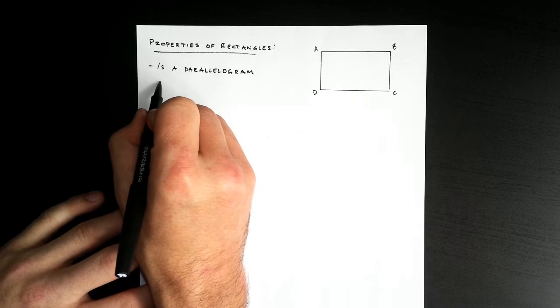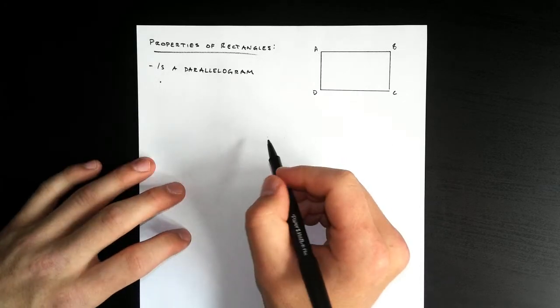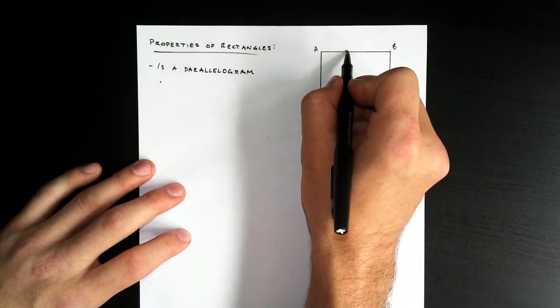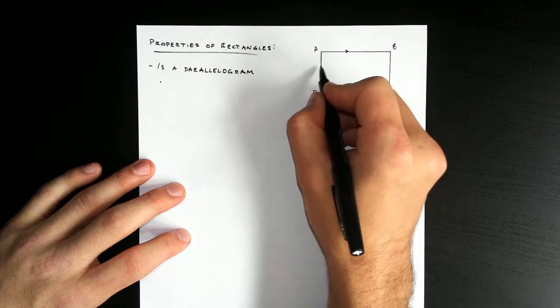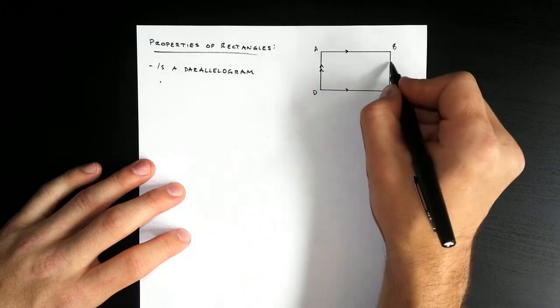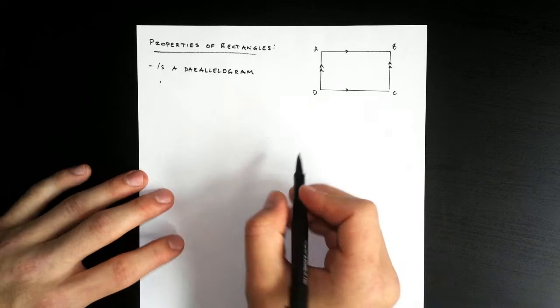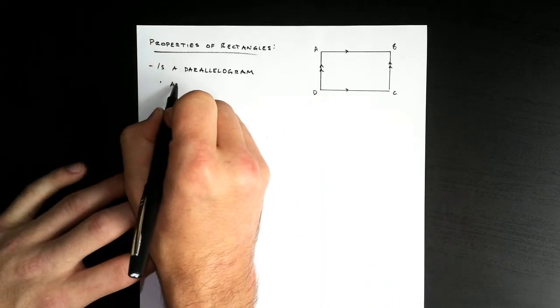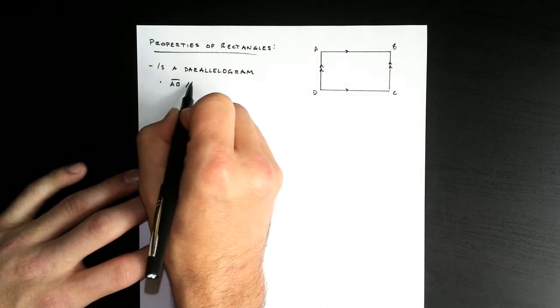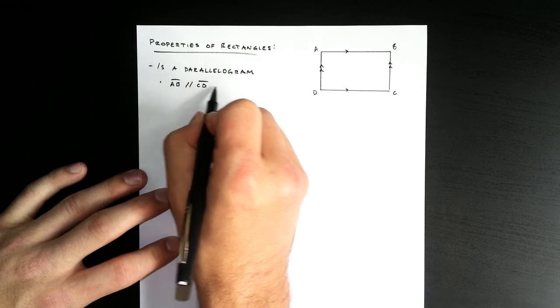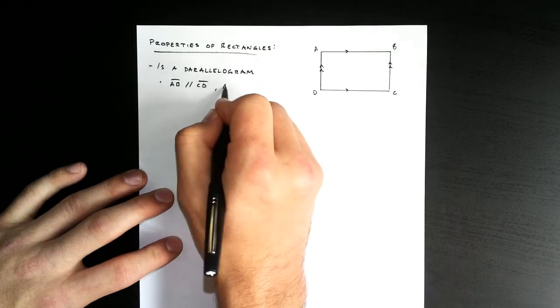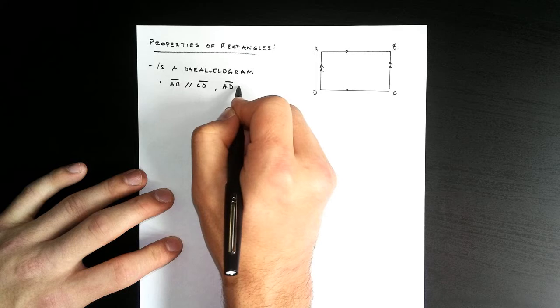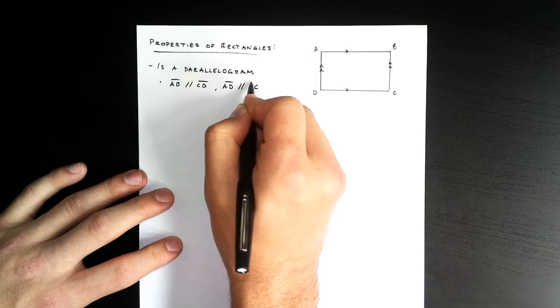So the main thing here is that the opposite sides are parallel. That's the definition of a parallelogram. So we know the opposite sides are parallel. So let's see, we got AB is parallel to CD and AD parallel to BC.